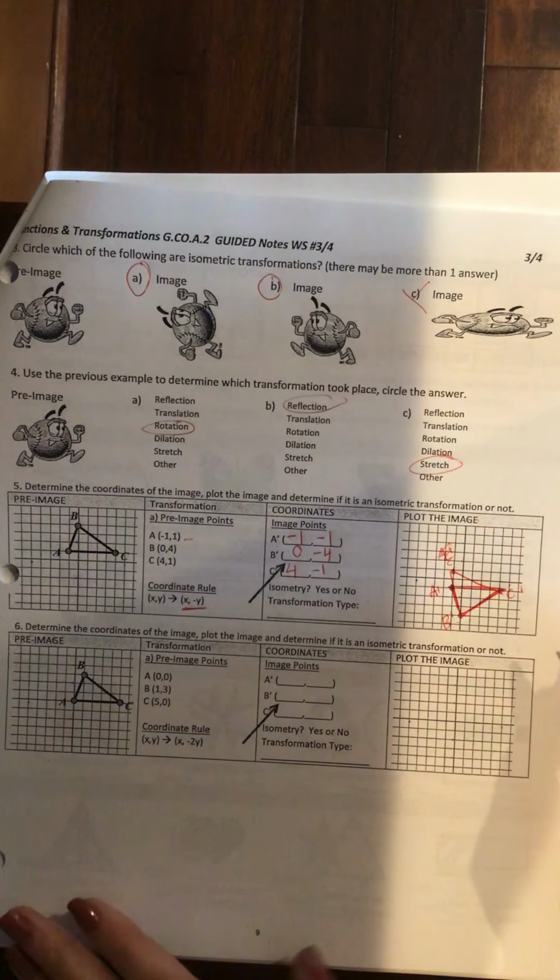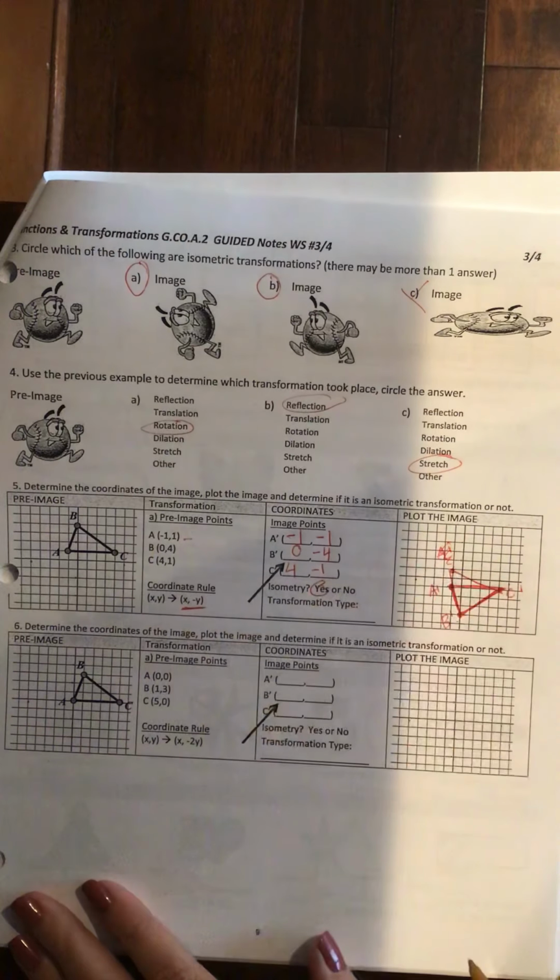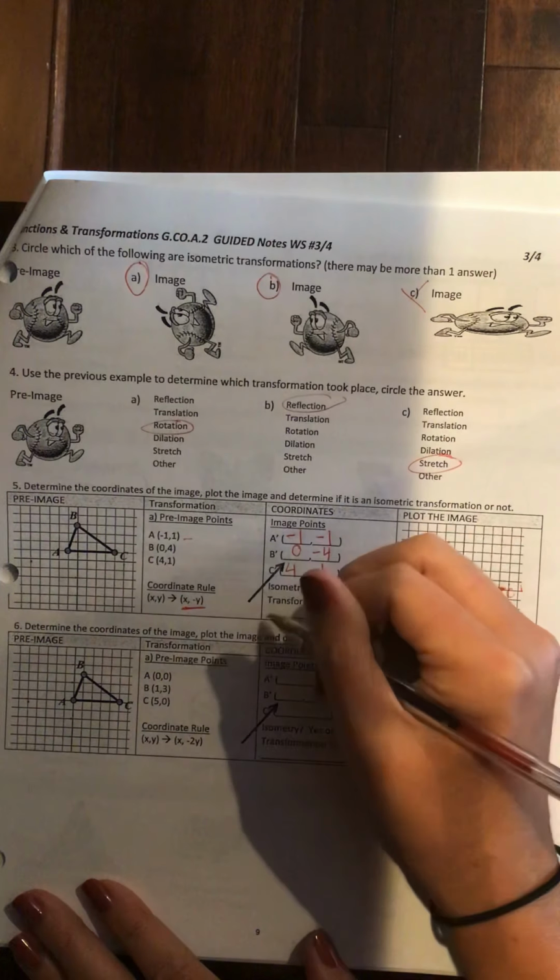And then it says, is this isometric? It should be yes. And it was a reflection.